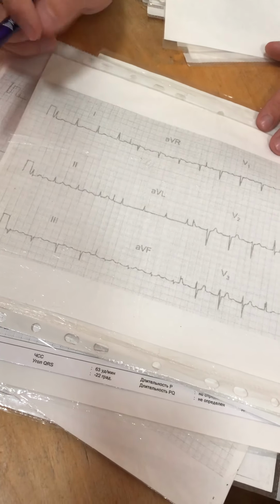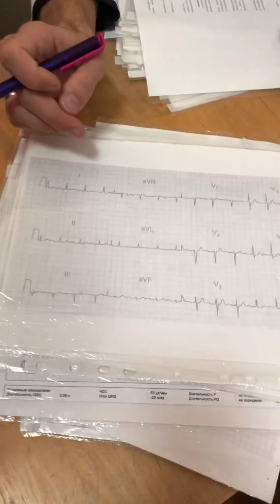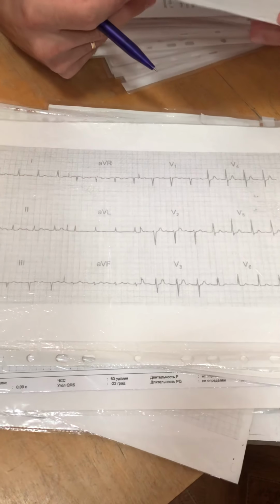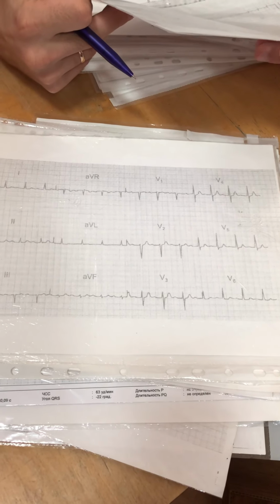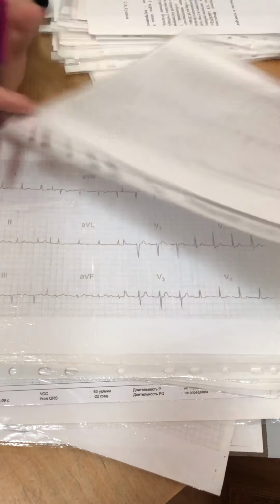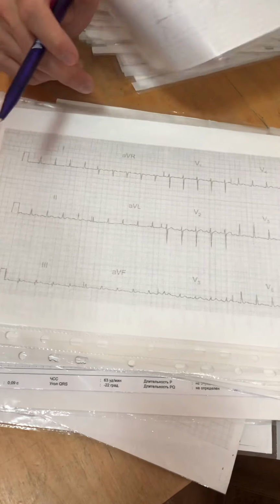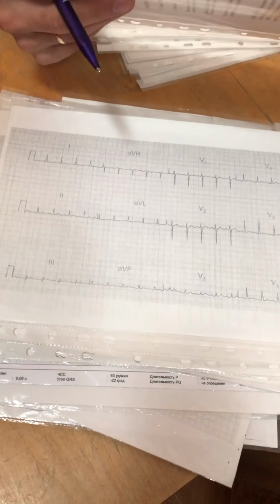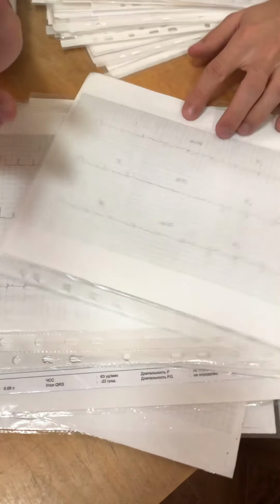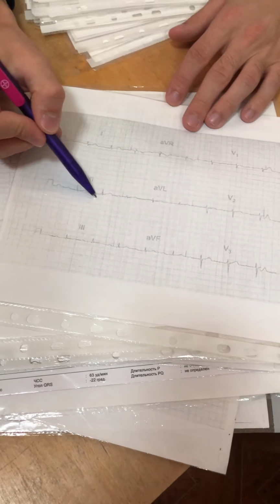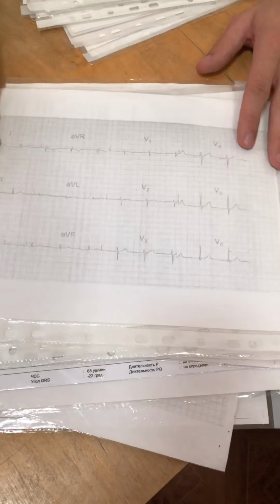It is an AV block, first stage. Tachycardia with thin complexes, supraventricular tachycardia. Long PQ distance. AV block, first stage.